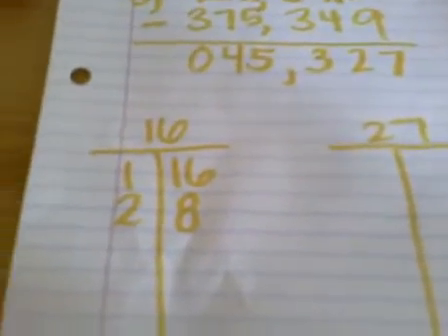I'm thinking, is there anything times 3 that equals 18? If you don't know this by heart, have your multiplication chart handy. Go down your 3's. 3 times 6 is 18.